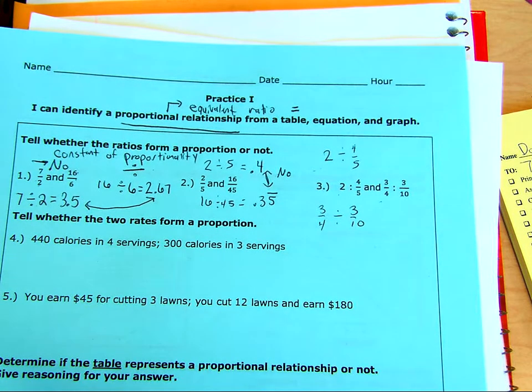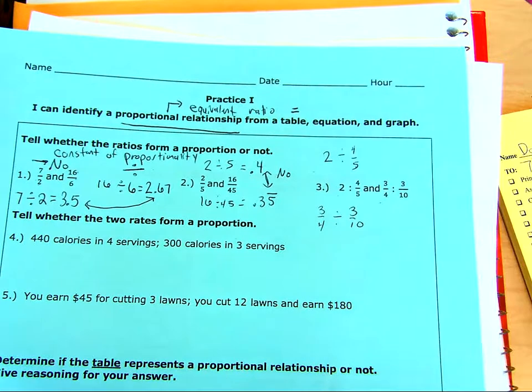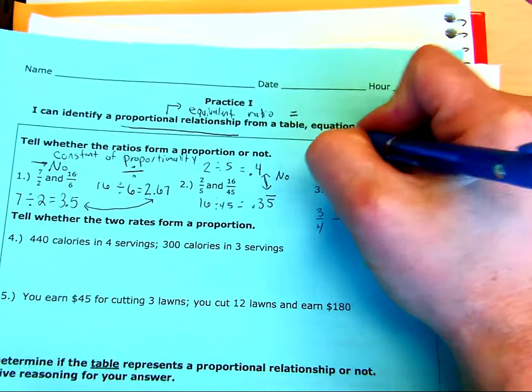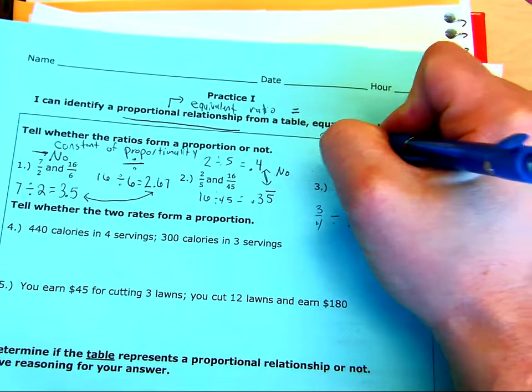Or we could change them to decimals and use the calculator. What would you rather do? You want to do fraction division, or we want to do decimal division, I guess? Fraction. Decimal. Well, okay, does anybody know what 4/5 is as a decimal? 0.8. So this would become 2 divided by 0.8.